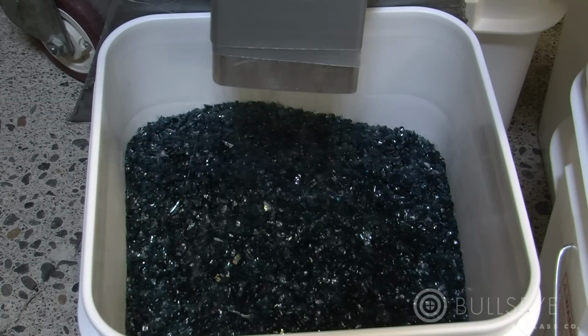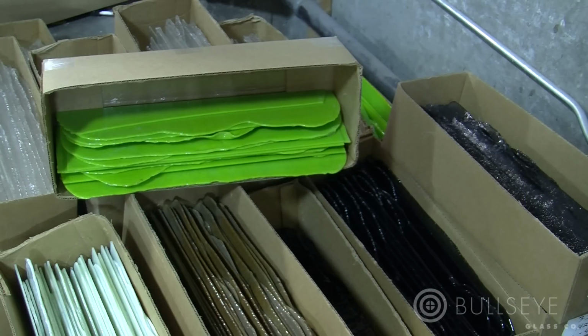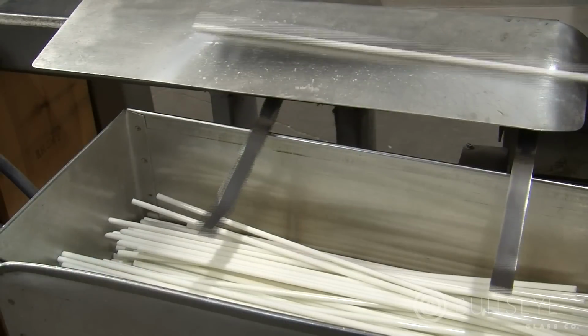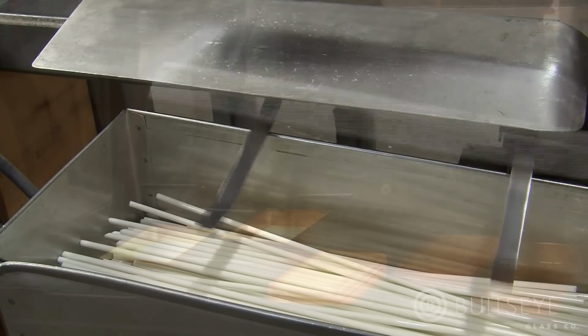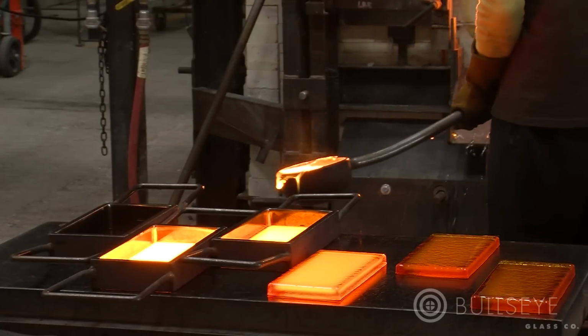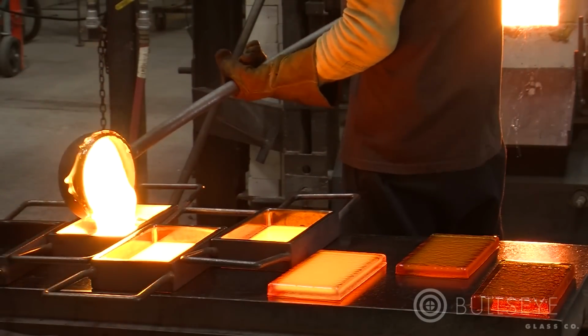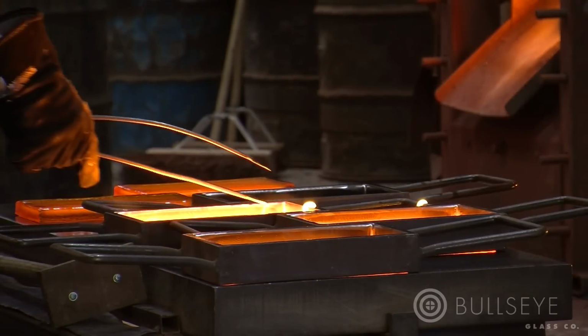Frits and powders, for instance, are ground from the tips and tails of the trimmed sheets. Stringers and rods are pulled from remelted sheet. Billets, on the other hand, are cast directly from the same furnaces used to ladle sheet glass.